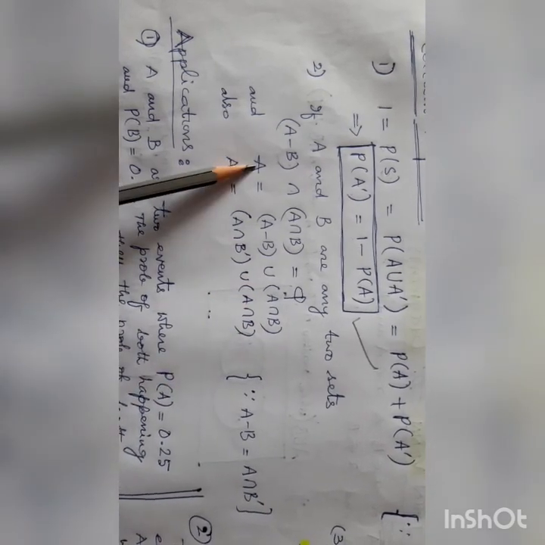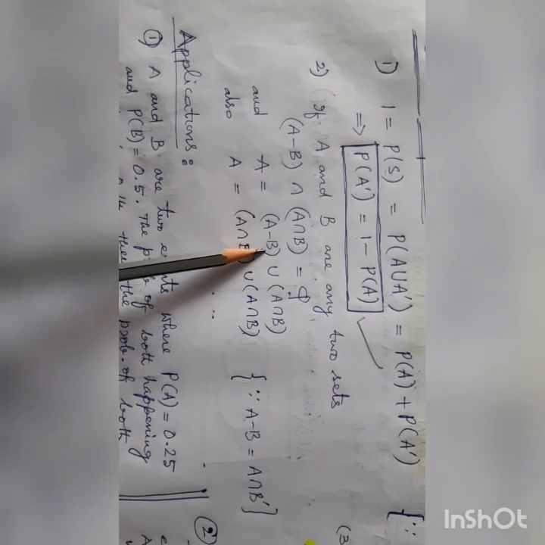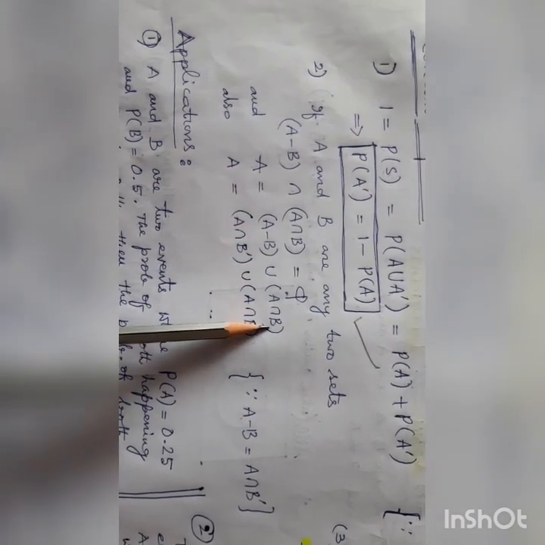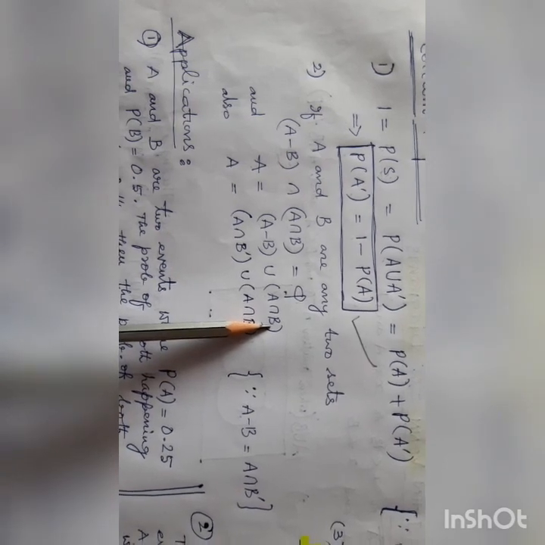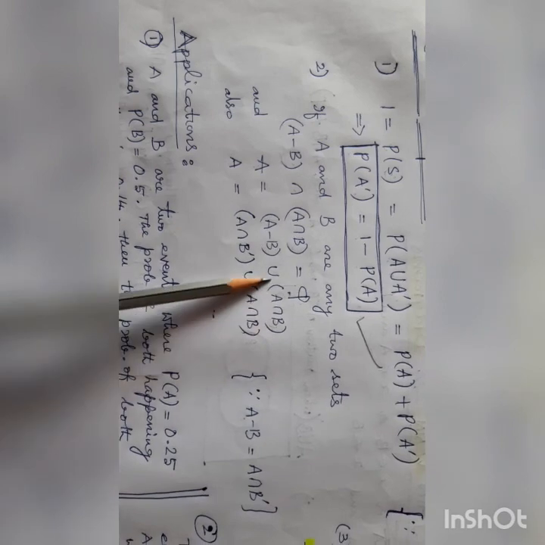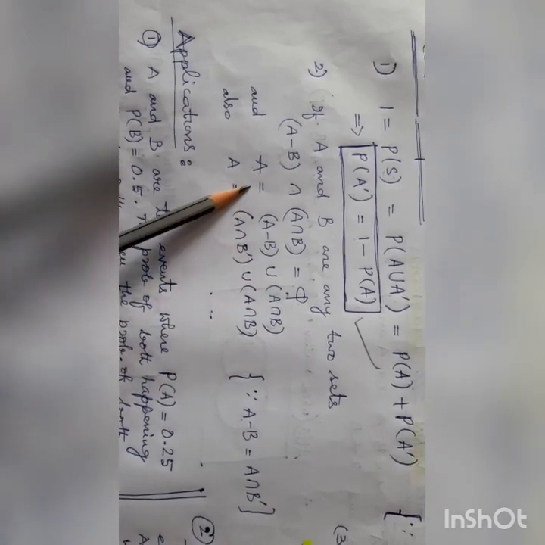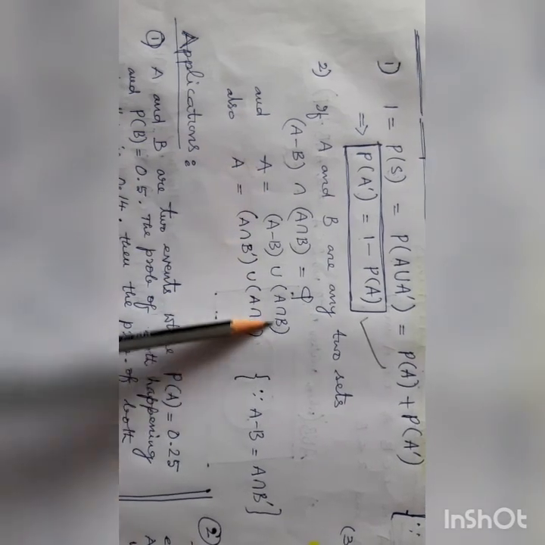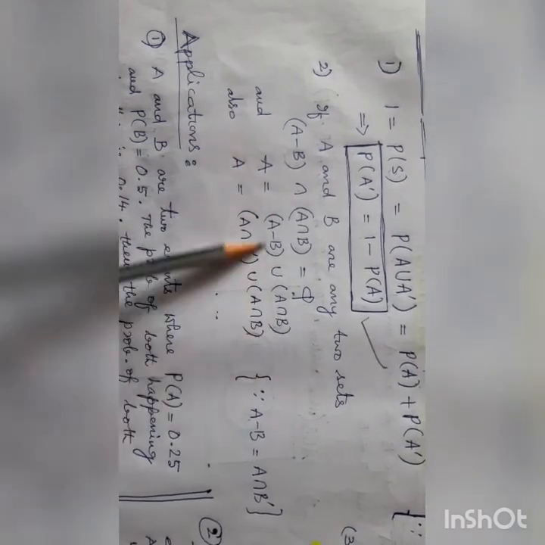Also, we can tell A equals (A − B) ∪ (A ∩ B). This also you have learned in 8th, 9th, 10th class and intermediate, in set theory. By Venn diagrams we can tell.